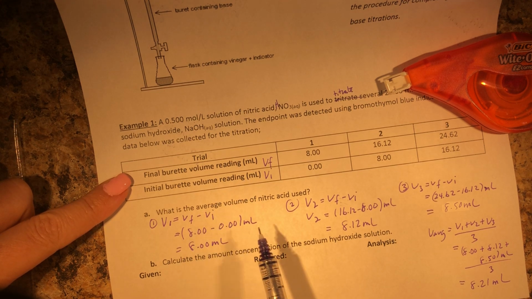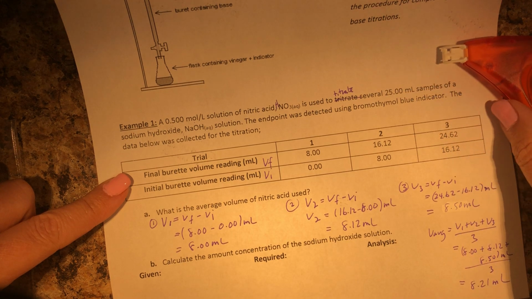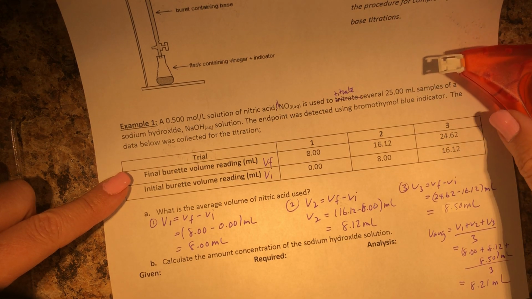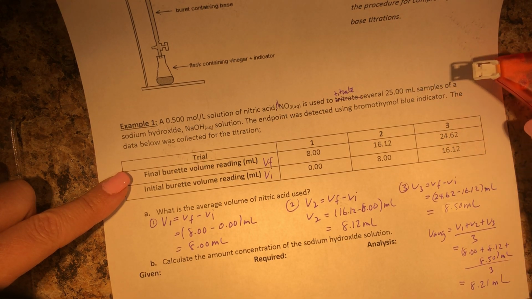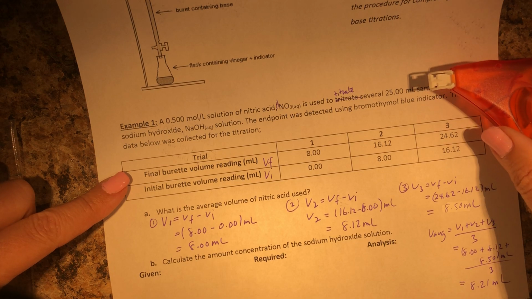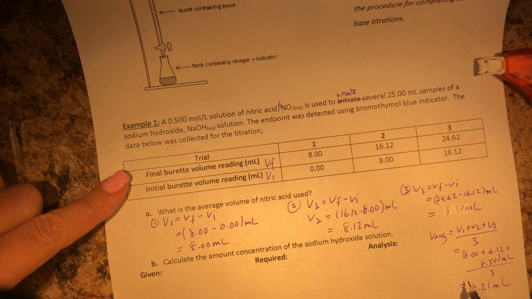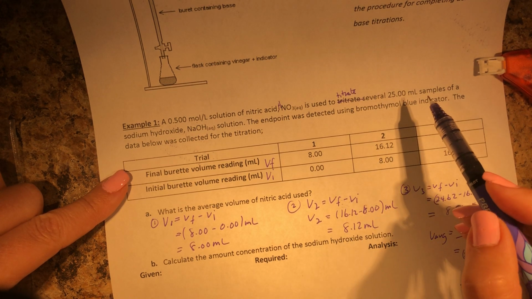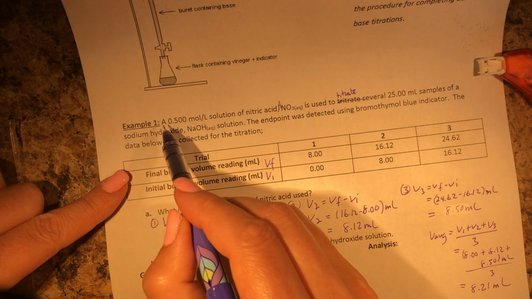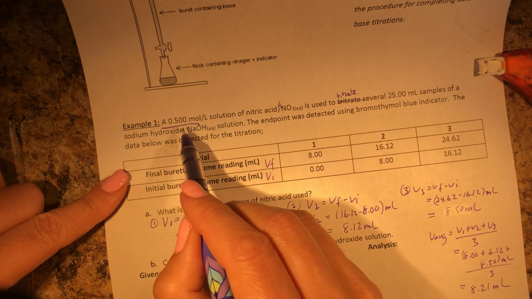We have found the average volume of our acid. The acid is in the burette and the sodium hydroxide is in the flask. How do we know? We are told this is our concentration of acid.